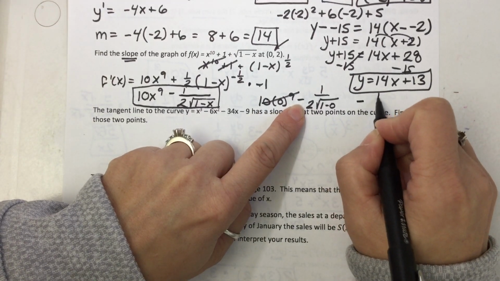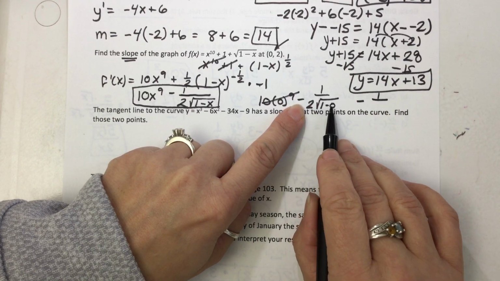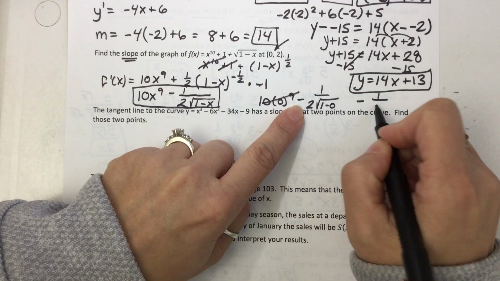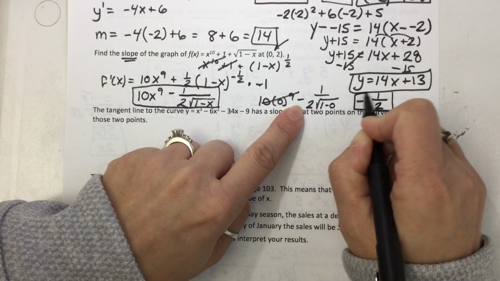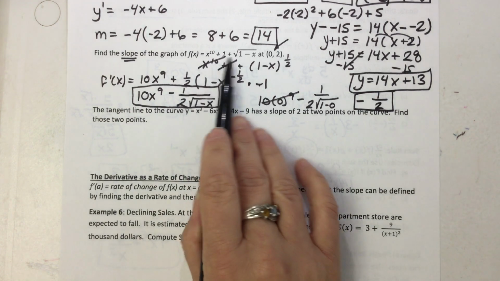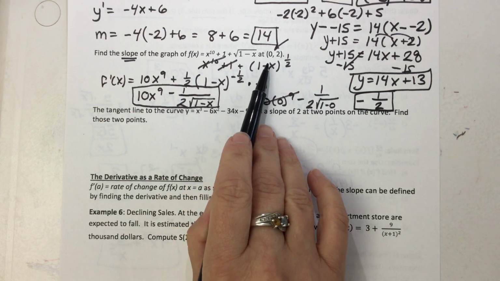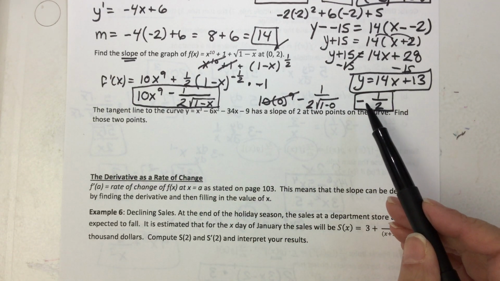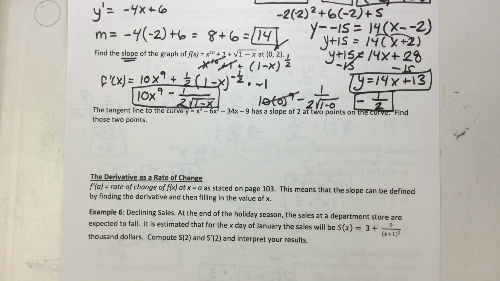So I have negative 1 over 1 minus 0 is 1. The square root of 1 is 1. 1 times 2 is 2. So your answer, the slope, is negative 1/2. So this graph, if you were to graph it, if you look where the x value is 0, the slope of the tangent line is going down 1 over 2, down 1 over 2.